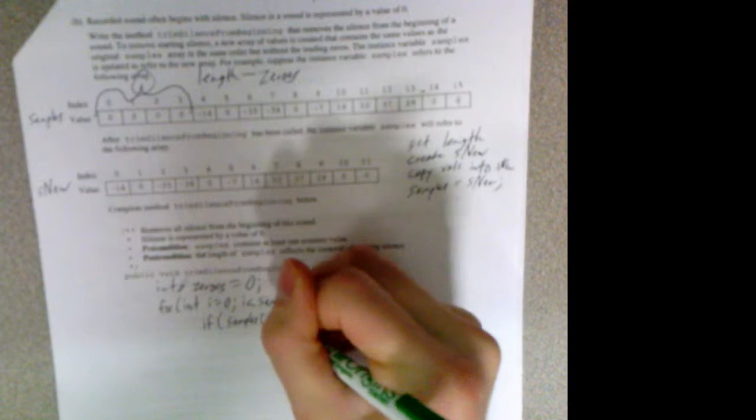And let's begin. If samples at i is equal to 0, zeros plus plus. Else, so let's talk about this real quick. If the sample we're looking at is 0, then we want to keep adding to zeros our count, because we know we keep going. But here's the thing, there will be zeros that are not consecutive.